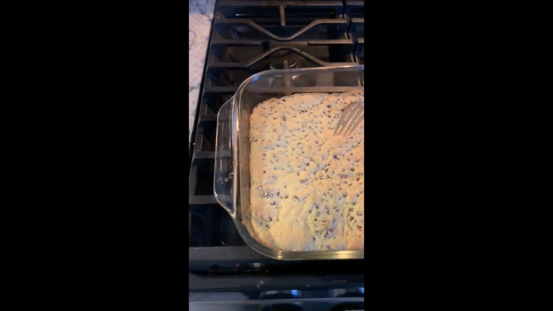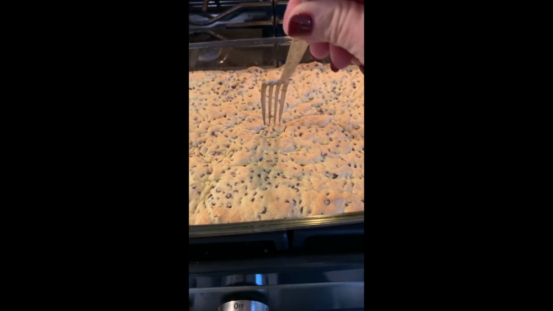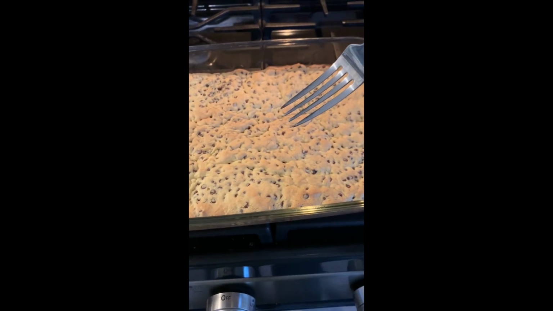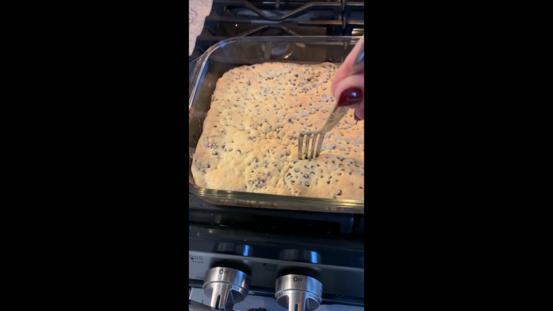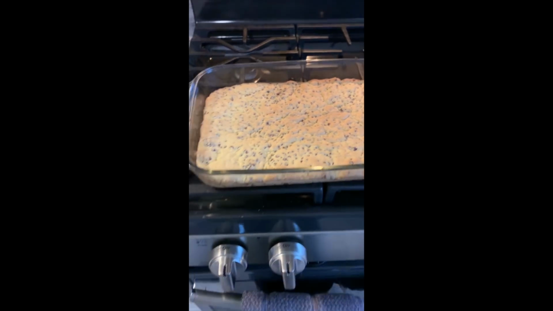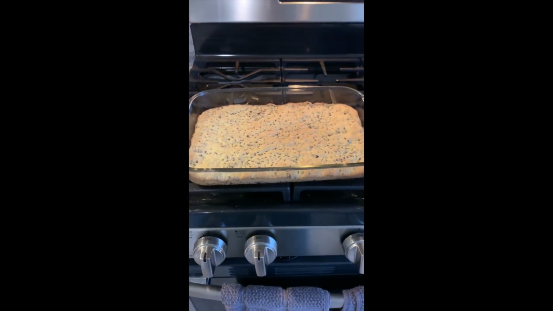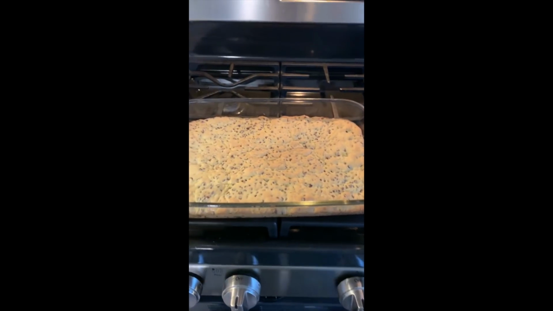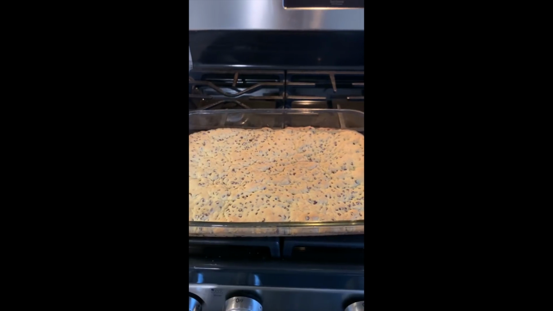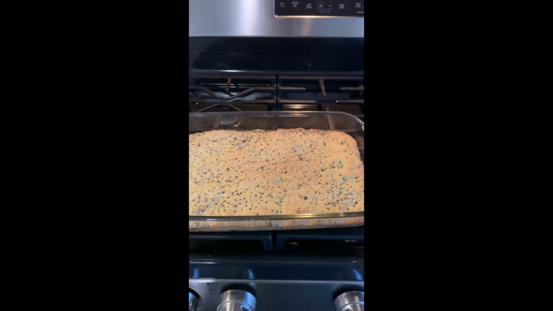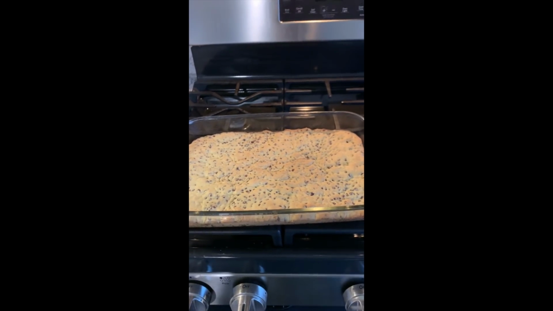Okay guys, they took about 20 minutes. I just took them out to check the center. It's nice and clean. So that was at 375 for about 20 minutes. They look really good. I would let them sit here for a while till they cool off, because if you cut them, they'll fall apart. So just let them sit for about half an hour or so, and when they cool, then you can cut them into squares.